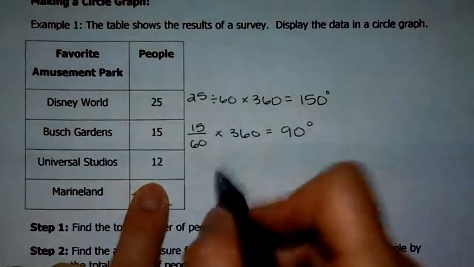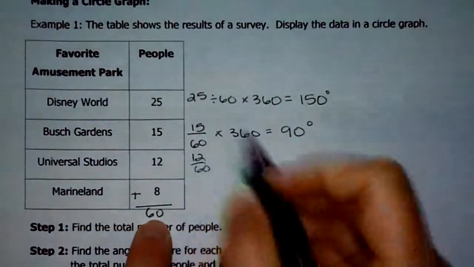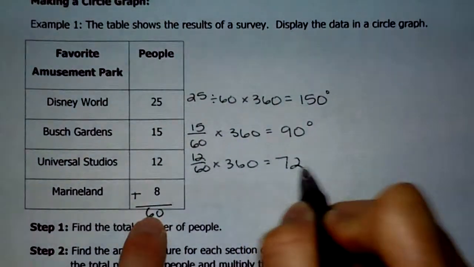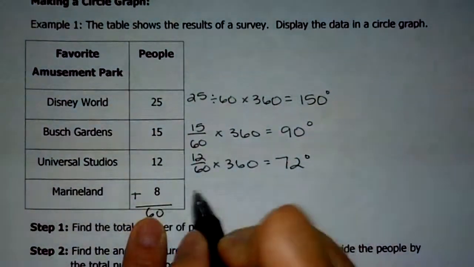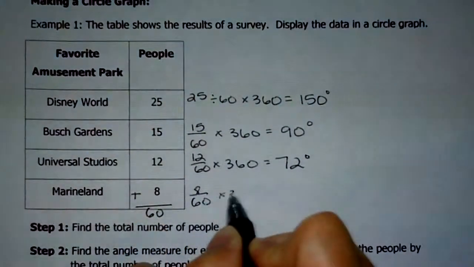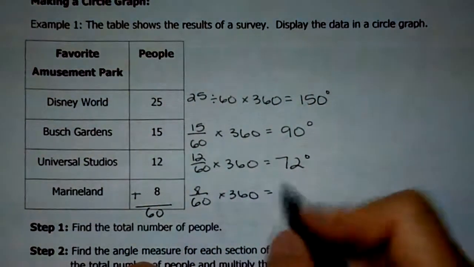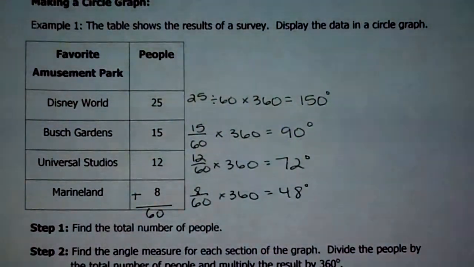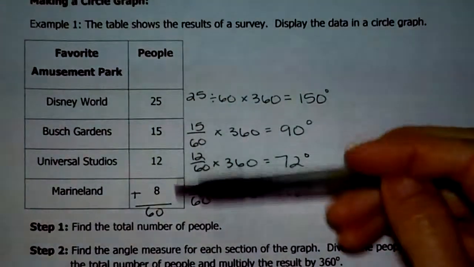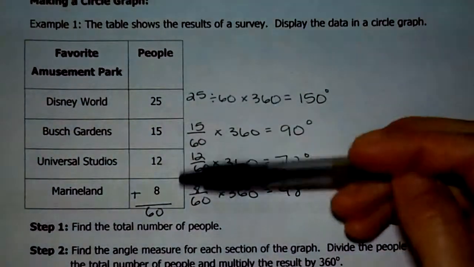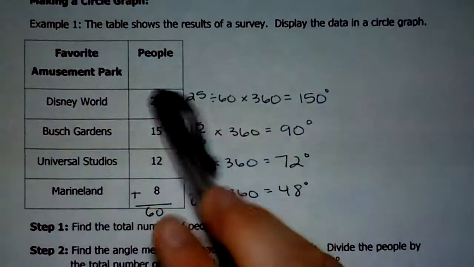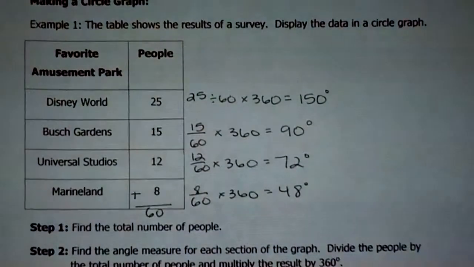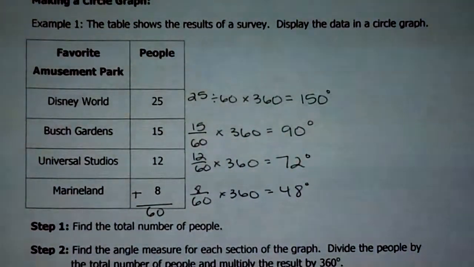For Universal Studios, it's 12 out of 60. So 12 divided by the total frequencies times 360. And when you do that, you'll get 72 degrees. And for Marineland, 8 out of 60 times 360. And that gives you 48 degrees. So again, when you're trying to figure out the degrees, you need to add up all the frequencies. That's just the number of people that voted. And you divide each frequency by the total and multiply it by 360, because there's 360 degrees in a circle and you want it to be degrees.